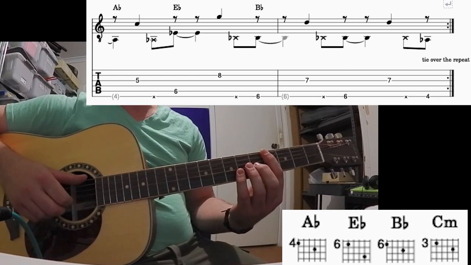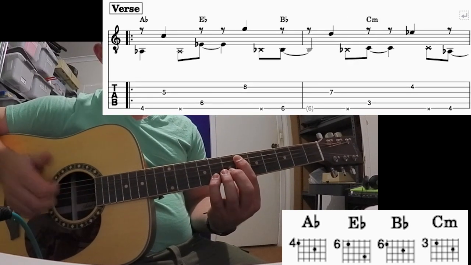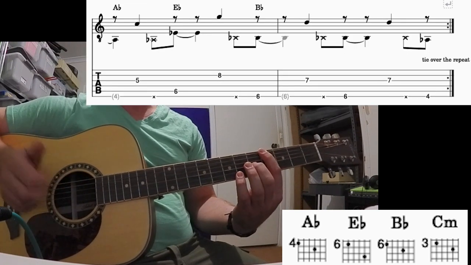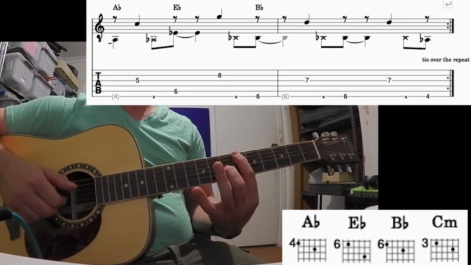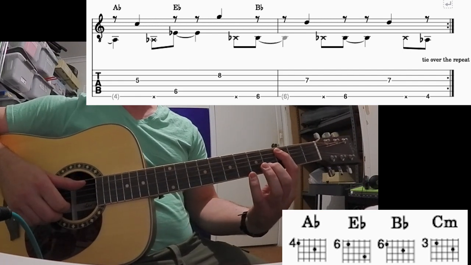The other thing that's different is that the first time through, you play it just like the intro, anticipate, and then the second time, you stay on B flat. You don't go to C minor on the second time.